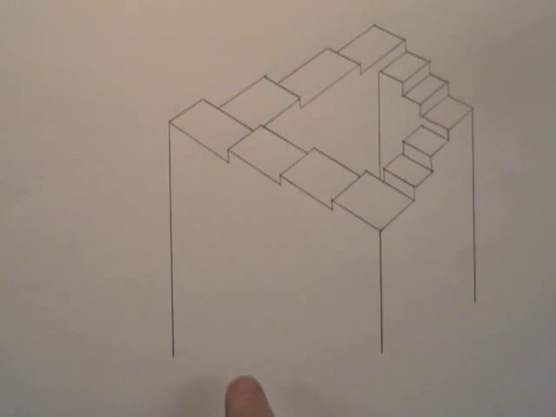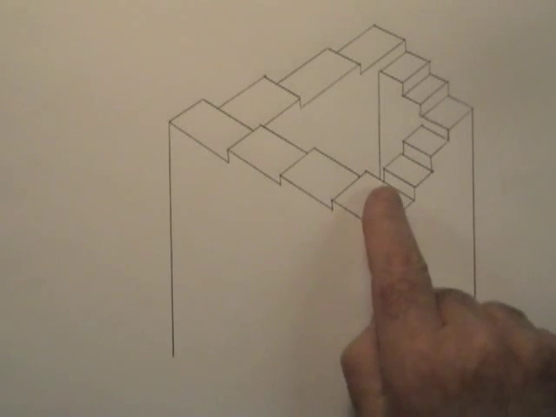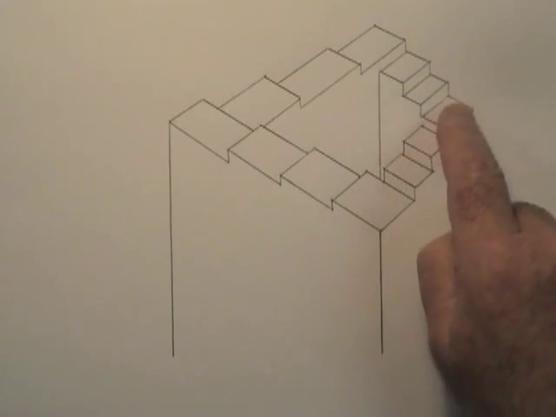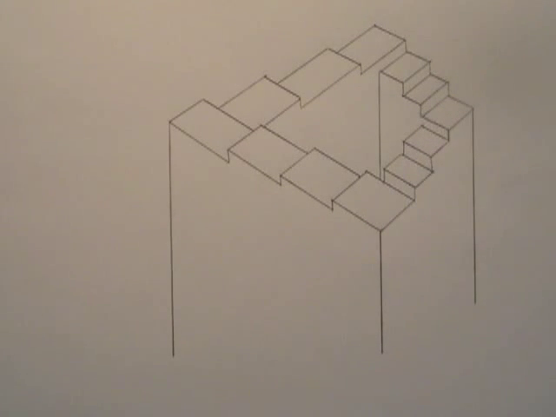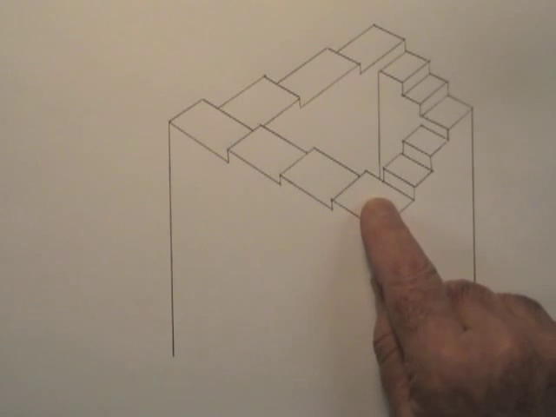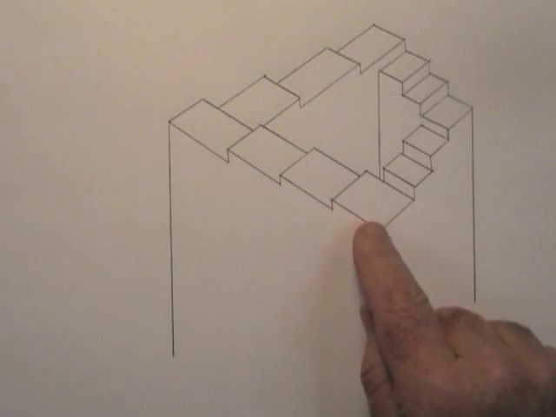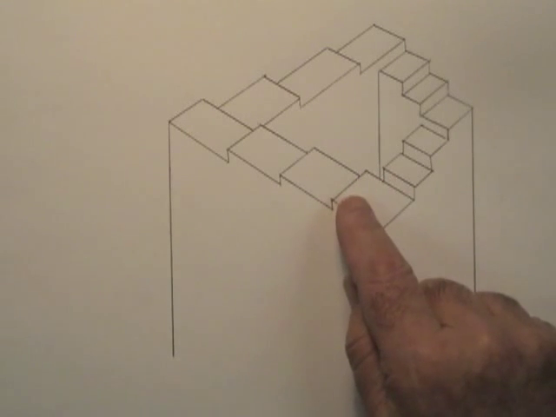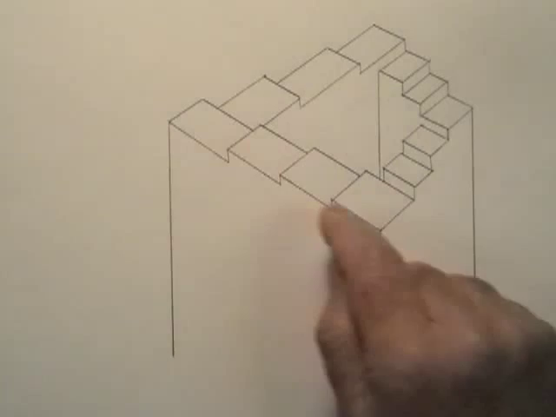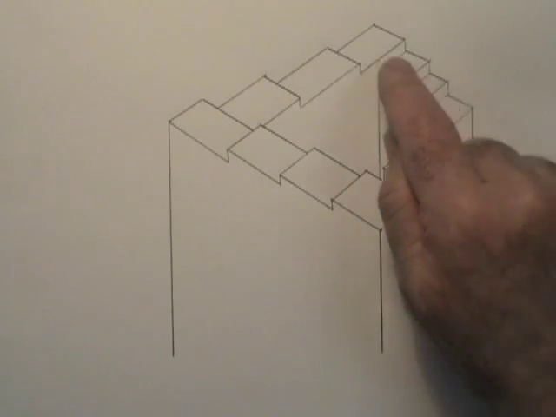One of the simpler ways to do it is to start with a full step, either this one or this one. Now, one of the basic rules in drawing is to always draw the closest thing to you or the most important. Well, this one's kind of the closest one to you, and it is a full step, so this might be the best one to start with, and then you could work your way this way and this way.